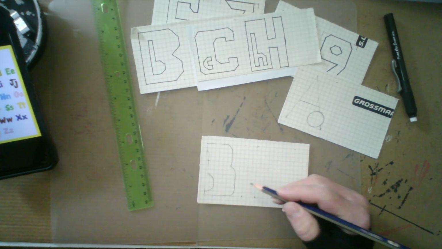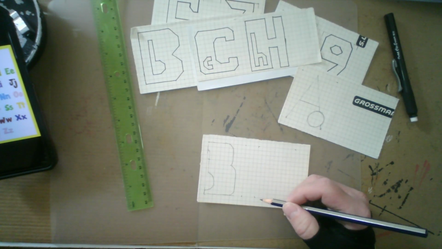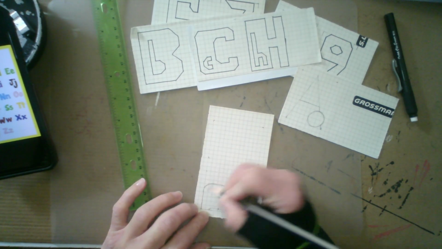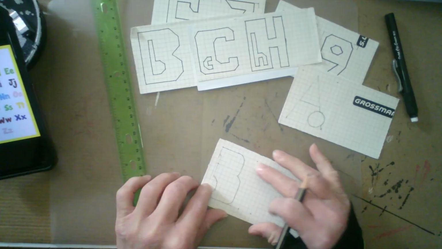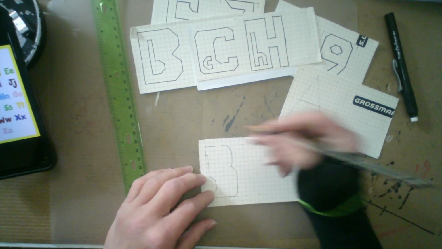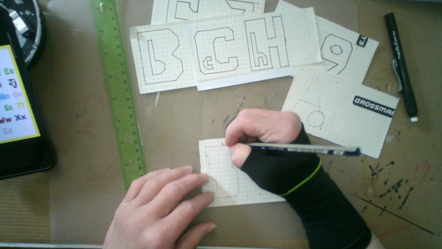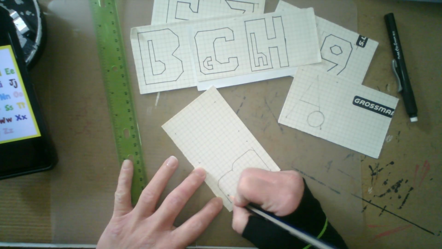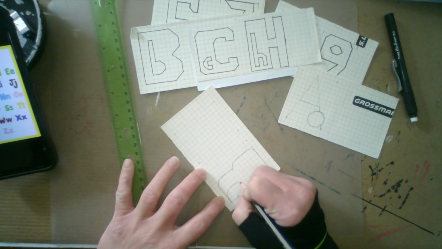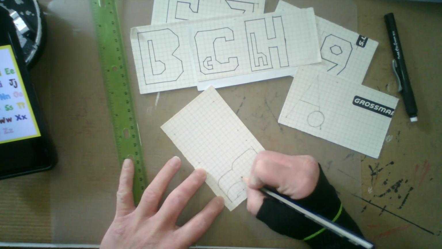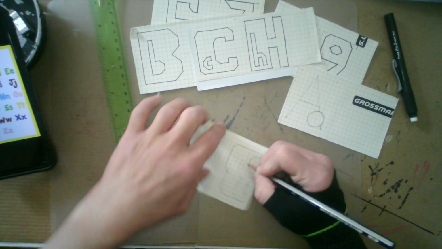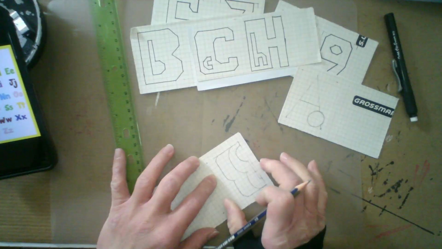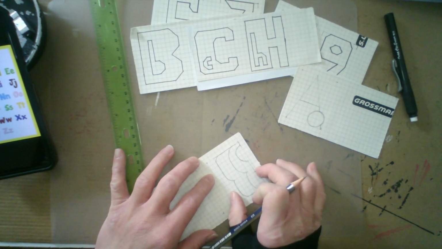Is it boxy though? I mean, it kind of is. Maybe it's just a matter of kind of rounding this out a bit more, making it less fat, I guess.